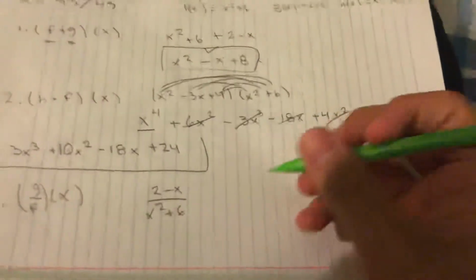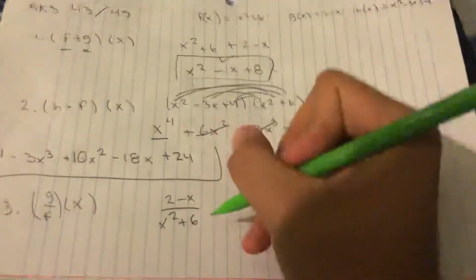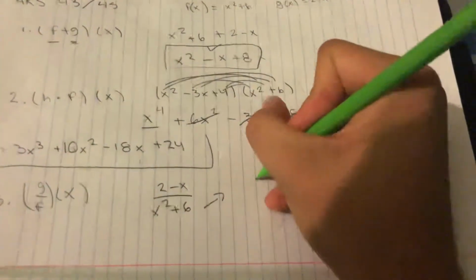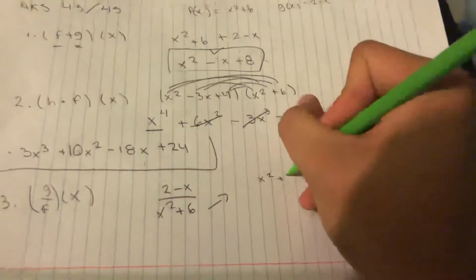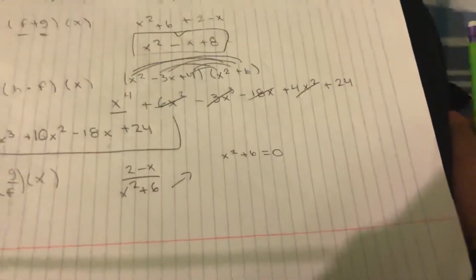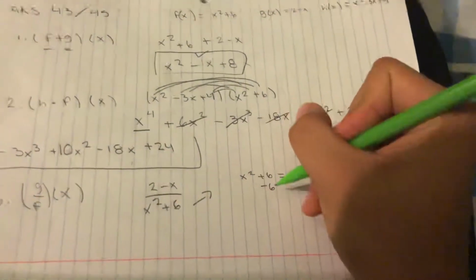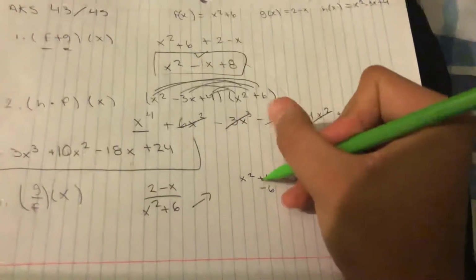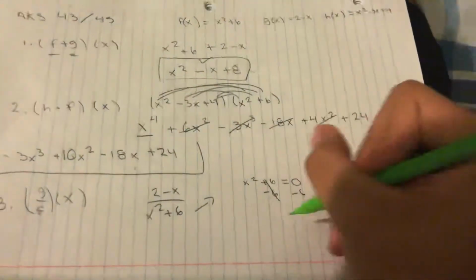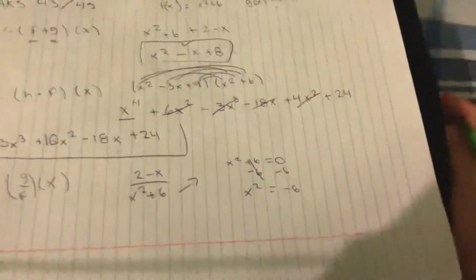So after you do that, we're going to bring this to the side, x squared plus 6, and we're going to set it equal to 0. Once we set it equal to 0, we're going to subtract on both sides because this is positive. We're going to try to get x by itself. So negative 6 equals x squared.